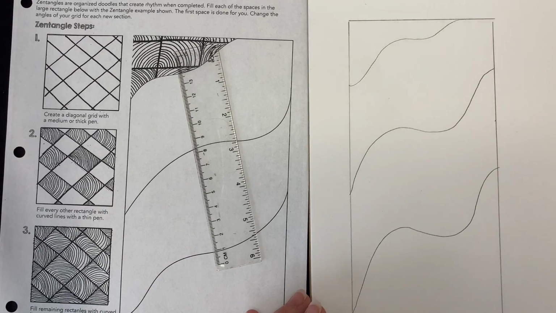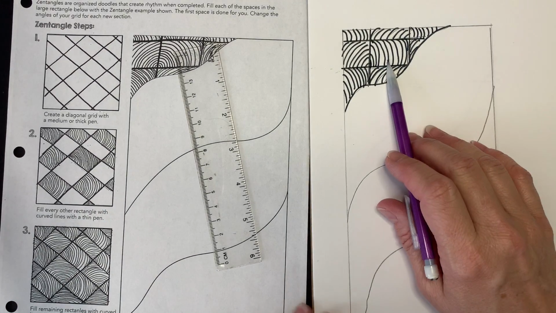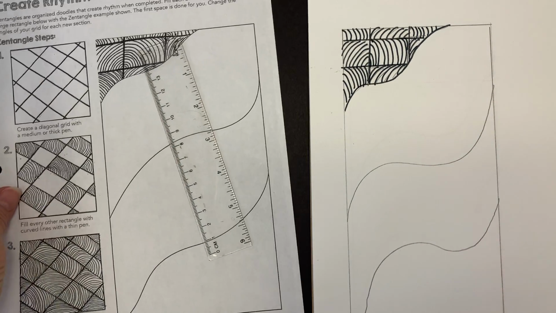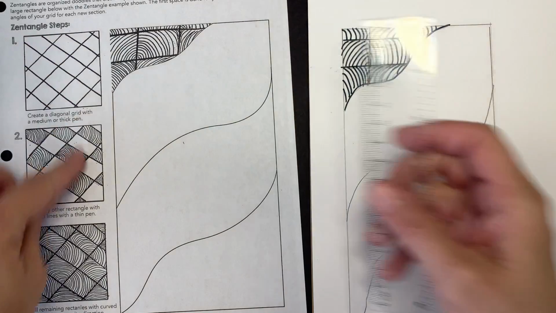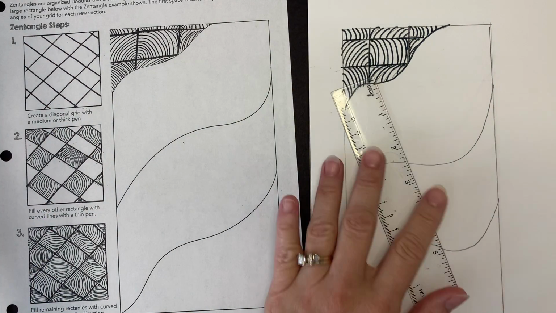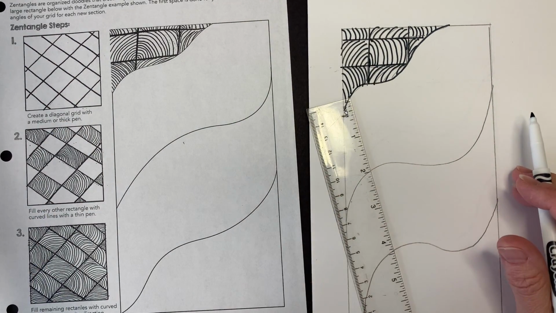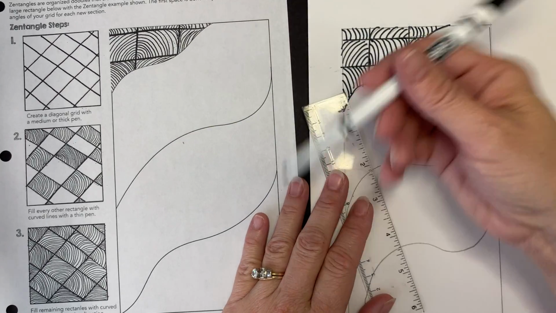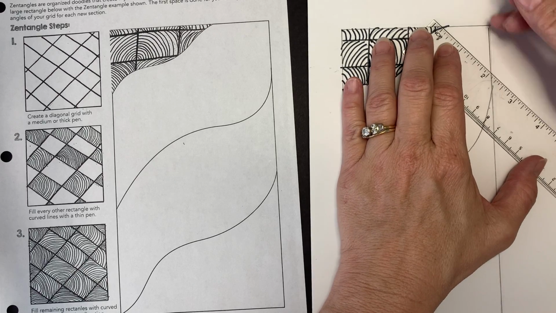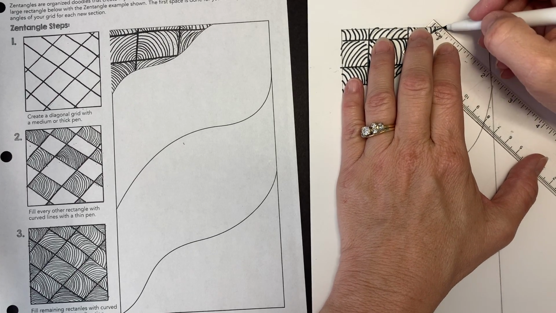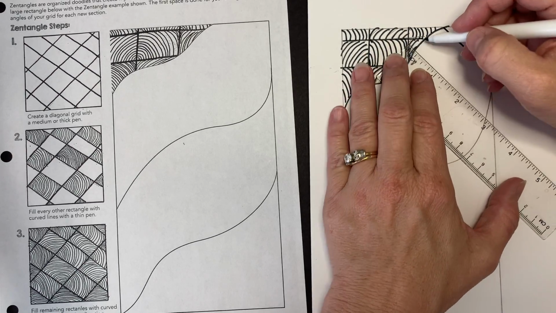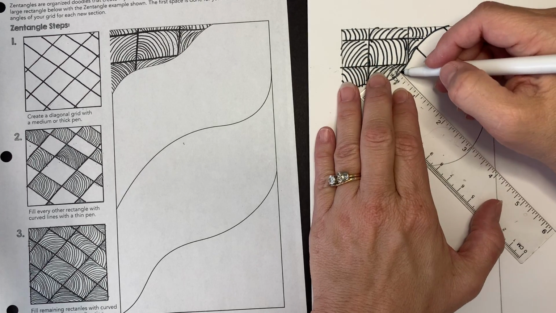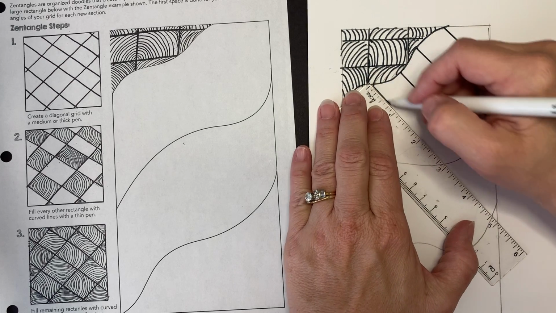Now, I went ahead and set up the first section because it's given on the worksheet so that you could see it, and then we're going to break it down into the steps that are listed on the side of the page over here. The first thing you're going to do is create a diagonal grid with a medium or a thick pen, and I'm just using a regular marker, and I'm going to spread it out. You can decide how big you want it. Keep it kind of even.